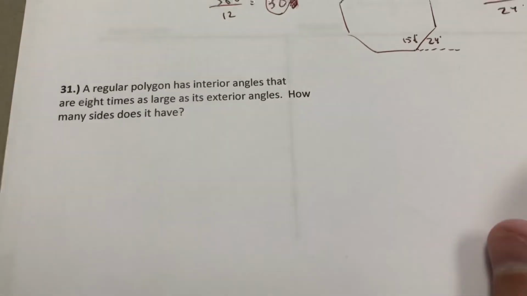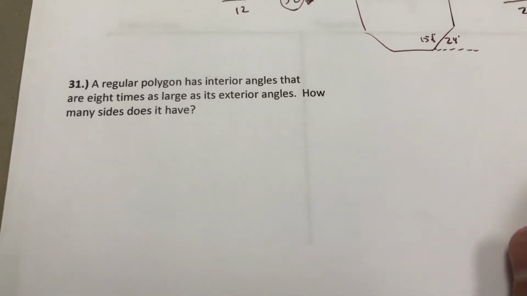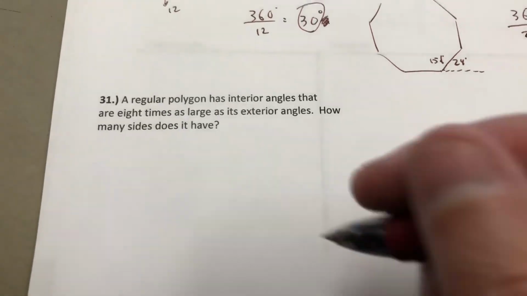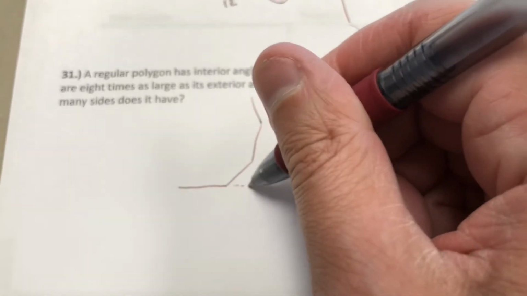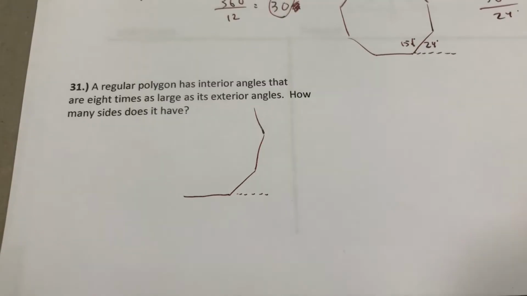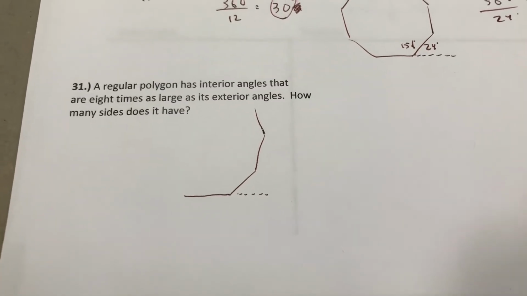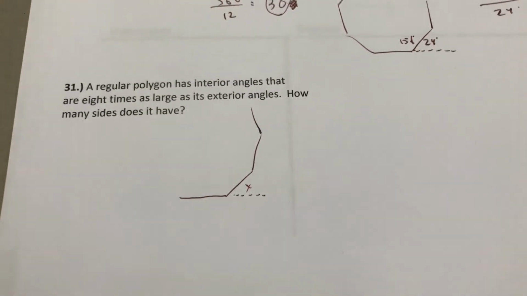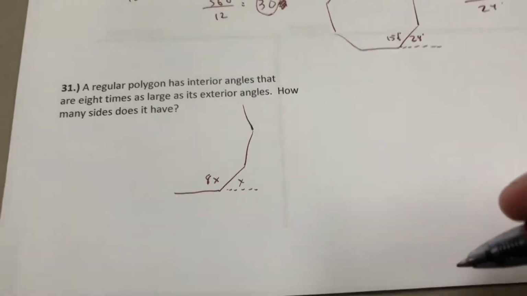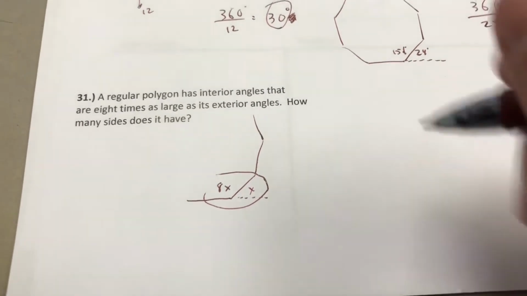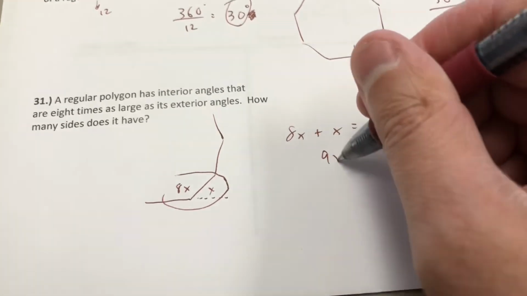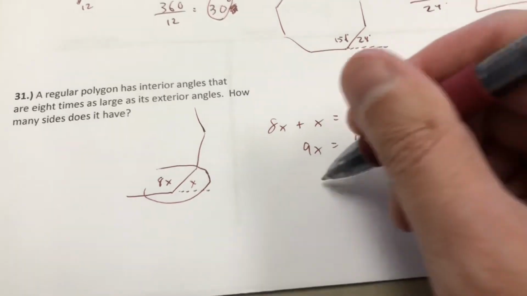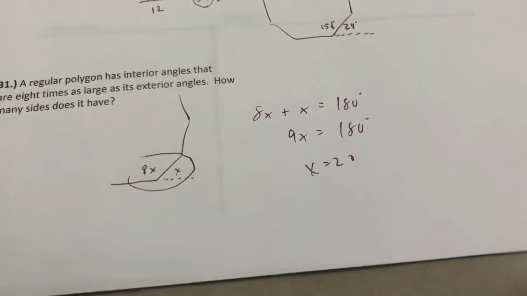A regular polygon has interior angles 8 times as large as its exterior angles. How many sides does it have? Well, same kind of thing. I'll draw kind of a picture of a generic polygon here. Interior angles are 8 times as large as the exterior. So give me my exterior x, and the interior angles need to be 8 times as big. And I can write an equation because those two angles have to be supplementary. So 8x plus x has to be equal to 180 degrees. That means 9x is 180. x is going to be 20.